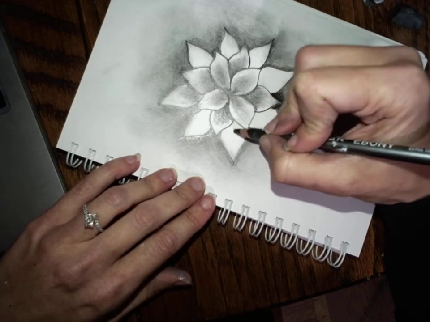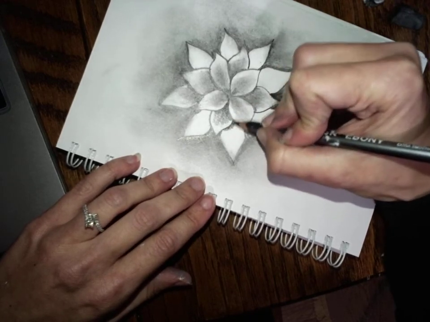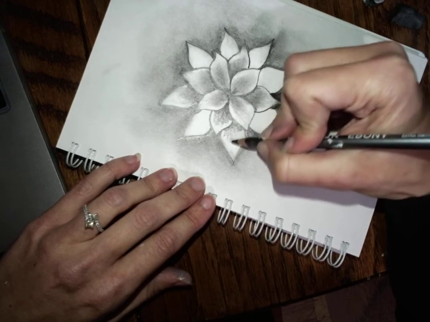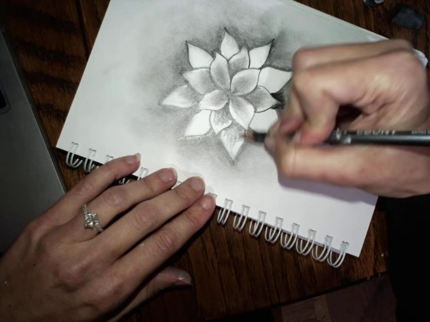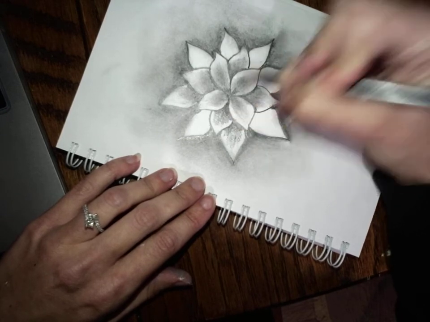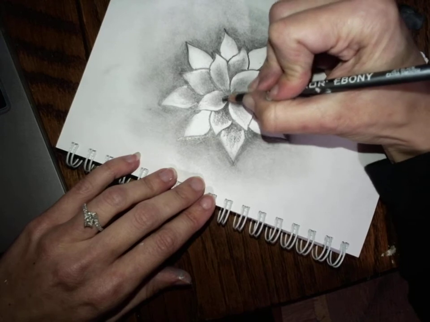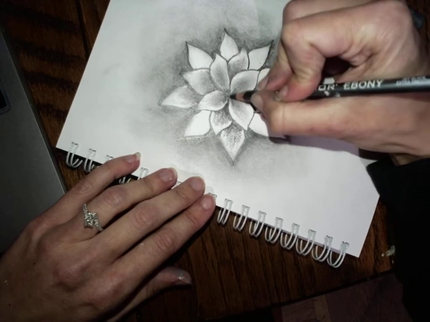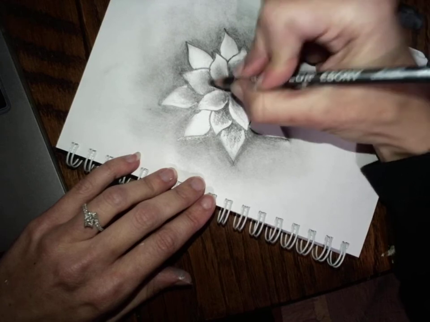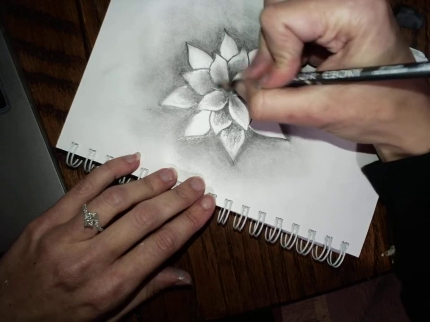Here, this is on top of this, so I'm going to push hard, medium, lighter, lighter, lighter. And then you could always go back through if you want to darken any areas. So I have some where I might want to go back through and make some of it darker.